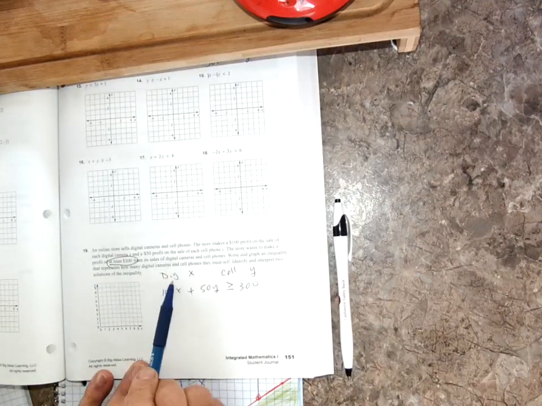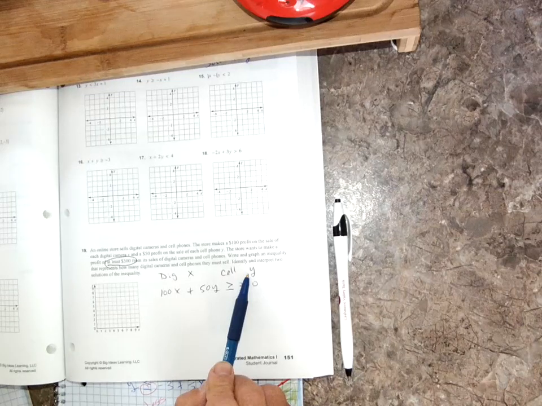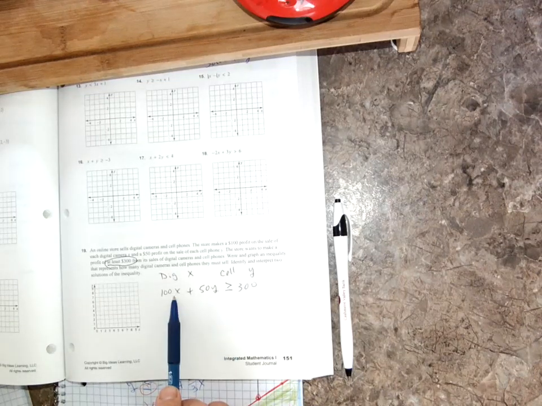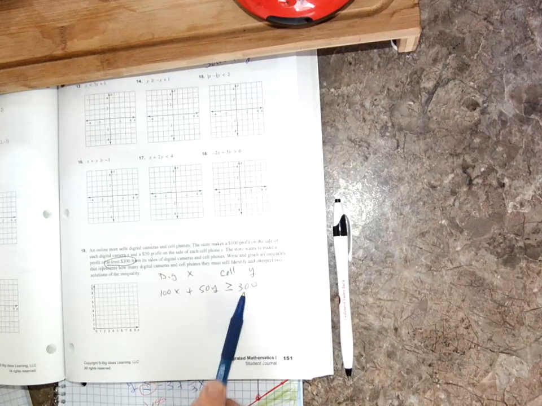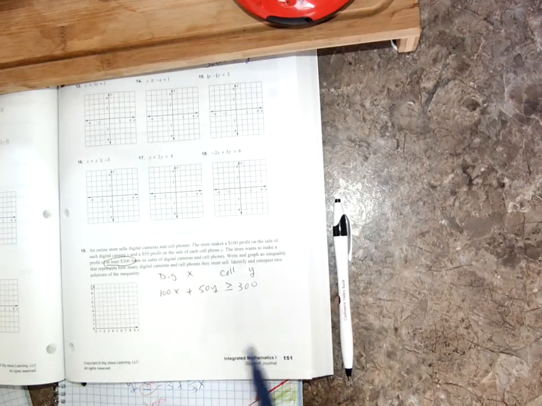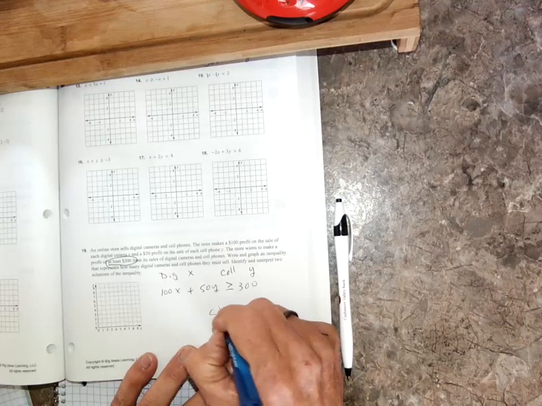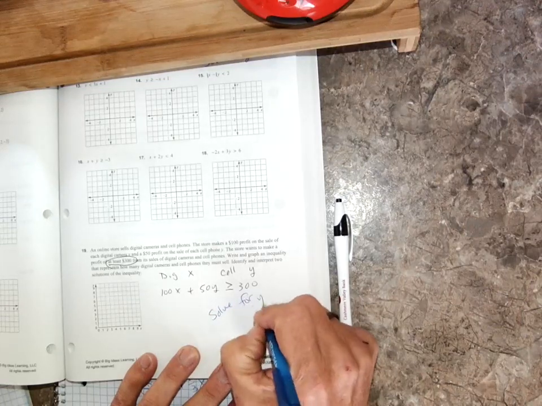They're talking about digital cameras and cell phones. Make a profit of $100 here for digital, $50 profit, and you want to make at least $300. So see if you can solve for y. You have to solve for y and graph. Okay?